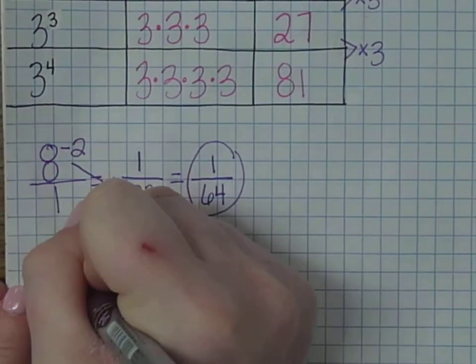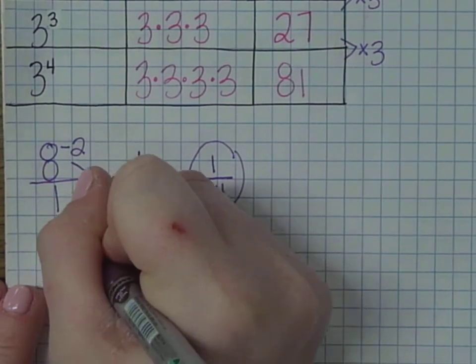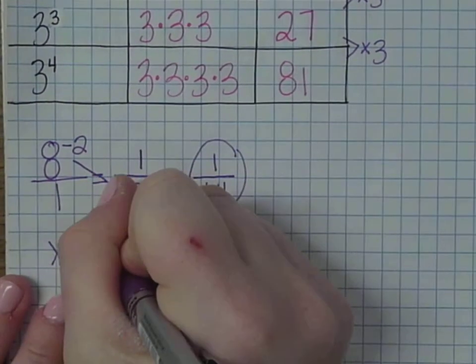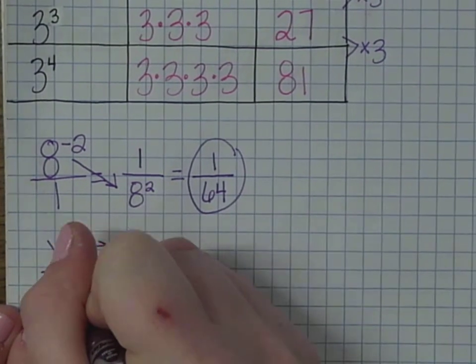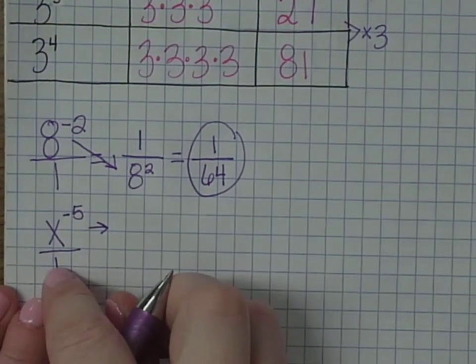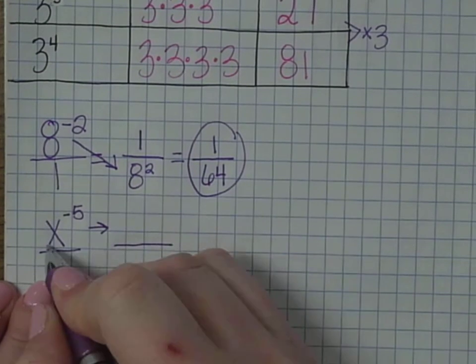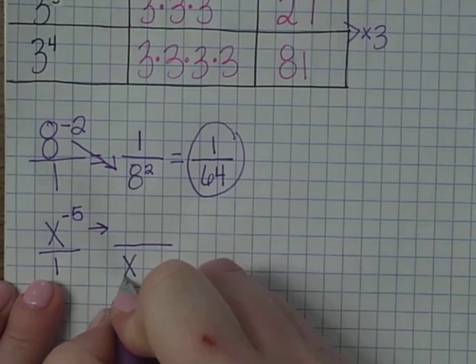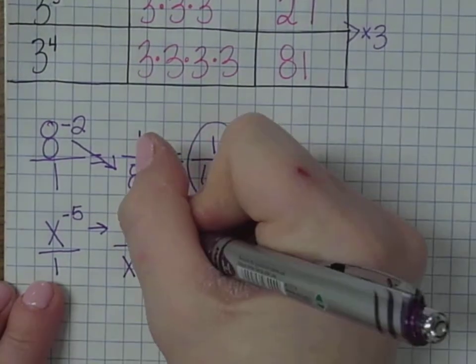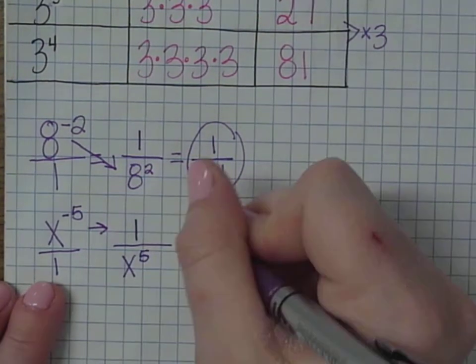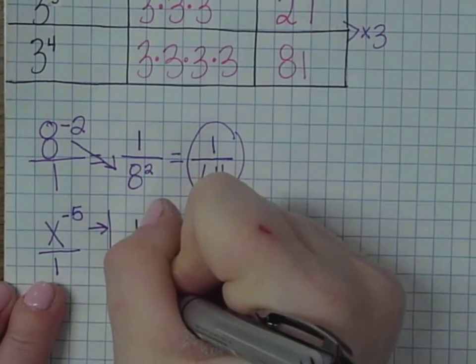Okay, now let's do a variable, because sometimes that happens. If I have x to the negative fifth, put the placeholder. Anything divided by 1 is the same. So we're going to write it in the denominator, and it's no longer negative. So it would just be 1 over x to the fifth. So that would be our answer.